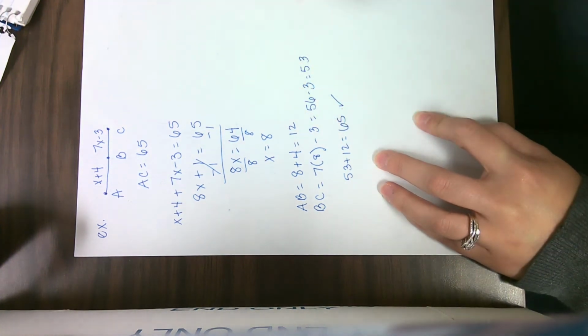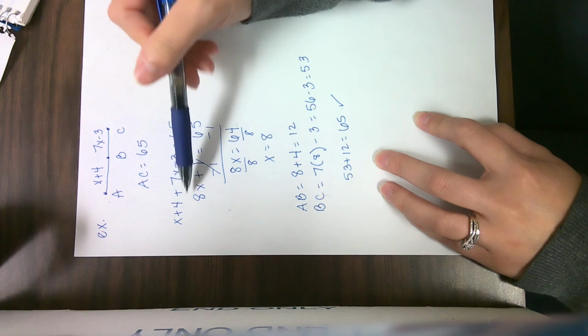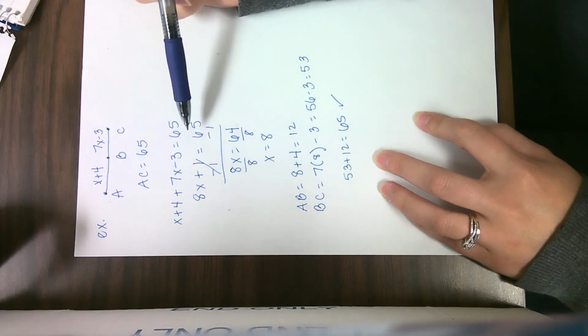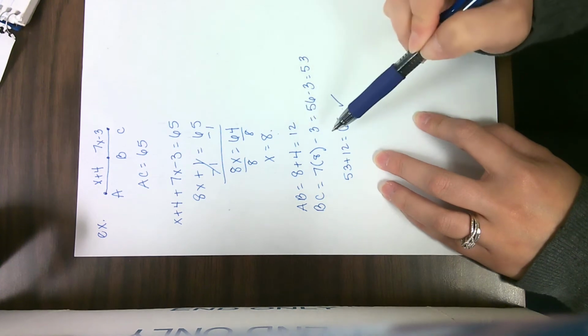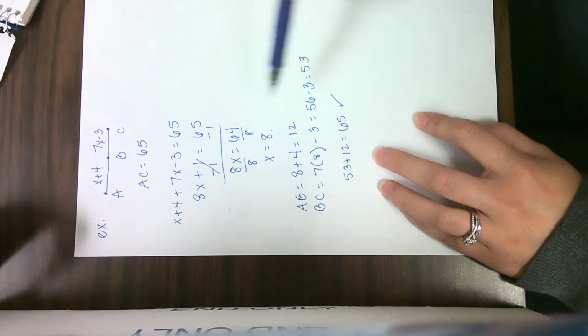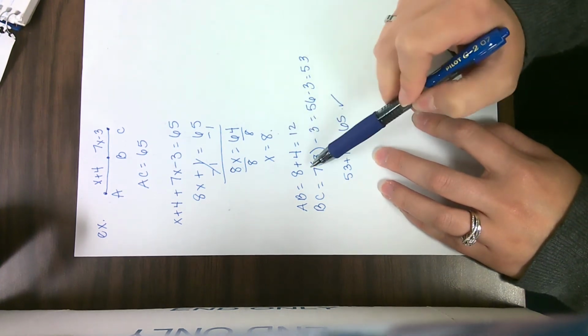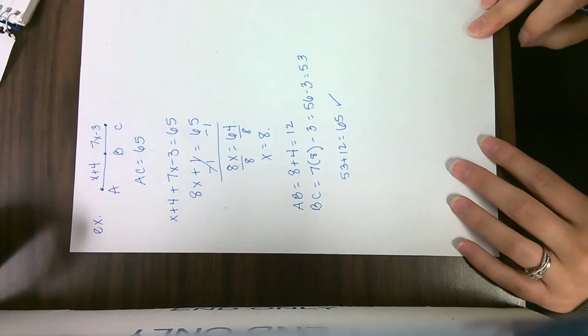Okay, so your steps: you want to plug it in for the AB plus BC equals AC equation, solve for your x. Once you get your x, you still have to find the lengths of the missing segments. So we did that by plugging in our 8 for x in both of their equations.